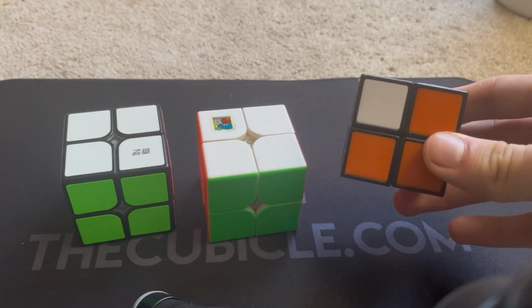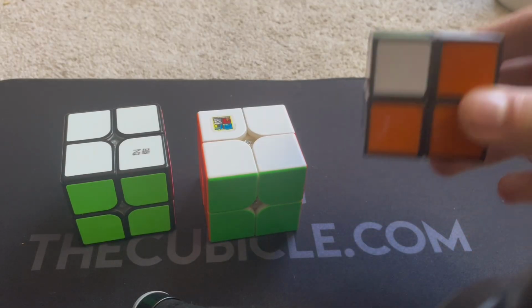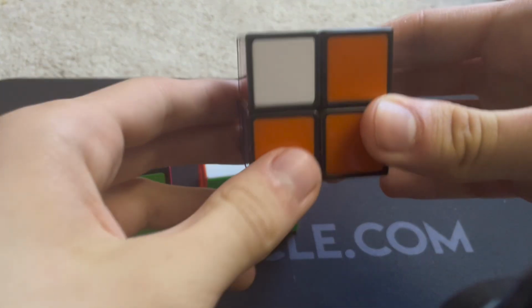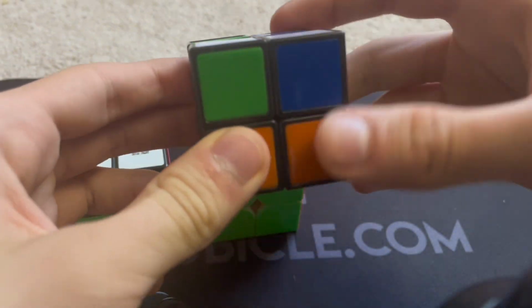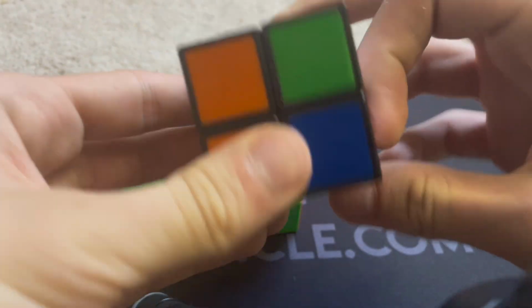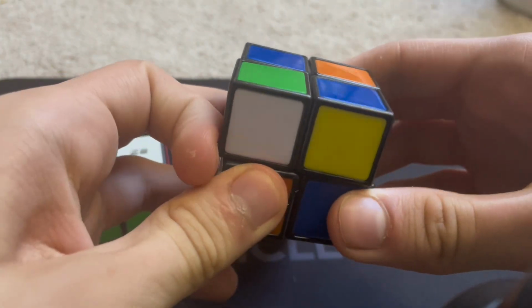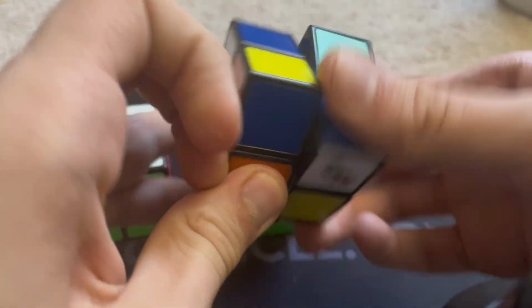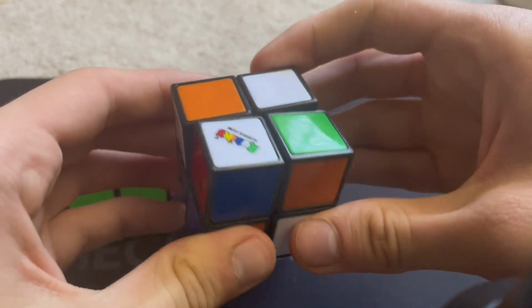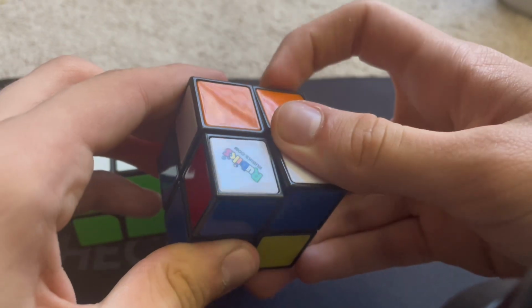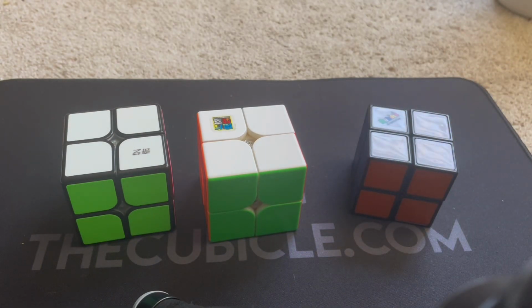And then for this one, you do a U, so the bar is at the front, and then you do F, U prime, R, U2, R prime, U prime, F2, R, U, R prime. That's pretty easy as well.